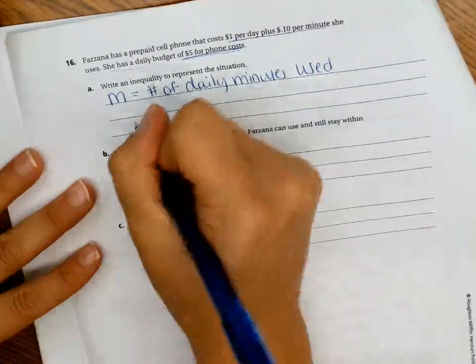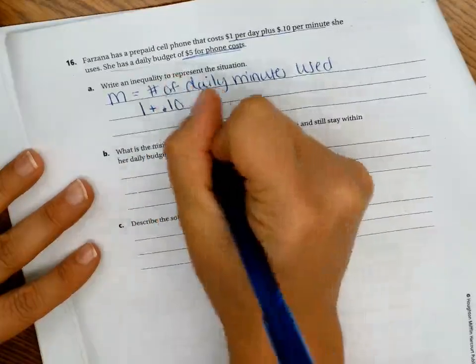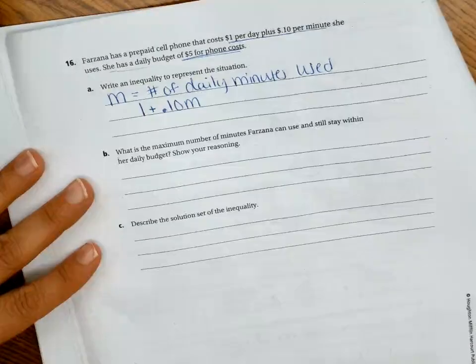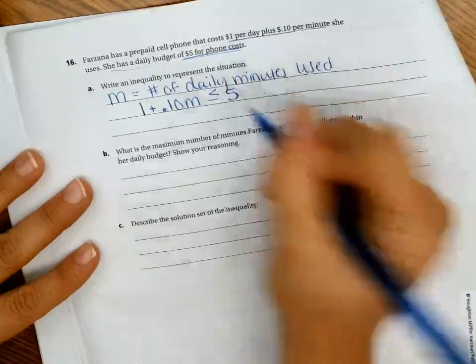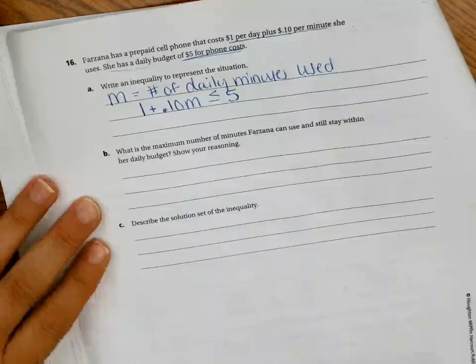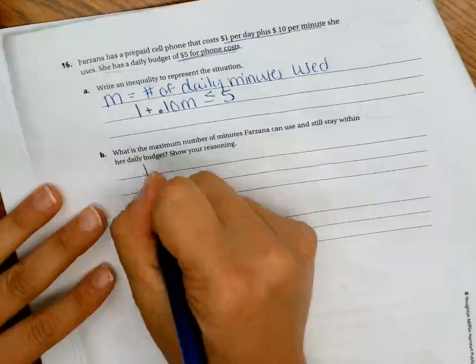So we would have $1 per day plus 10 cents per minute, and we need that to be less than or equal to $5 per day. What is the maximum number of minutes that she can use and stay within her daily budget? Use your reasoning. So let's just solve.